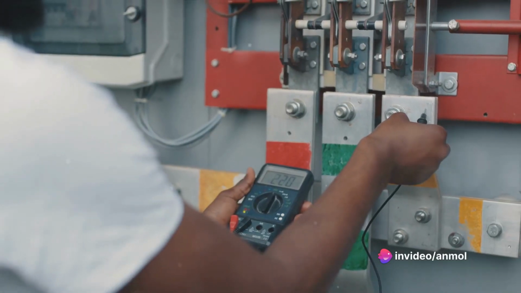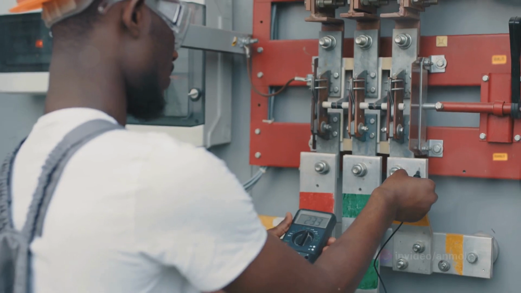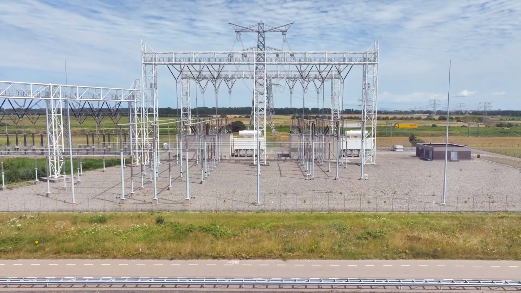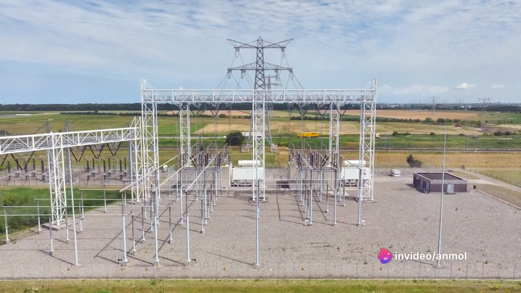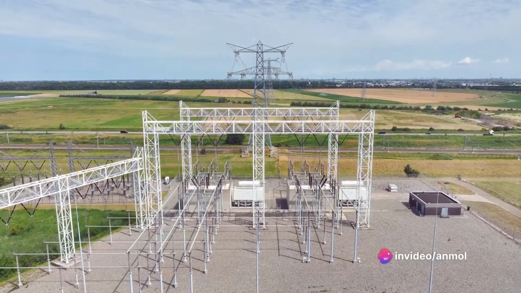Next in line is the DC bus. Consider this as a kind of holding area for the converted DC power. It's here that the voltage is smoothed out and prepared for the next stage. Essentially, the DC bus ensures a steady, unbroken flow of power to the final component of our VFD.